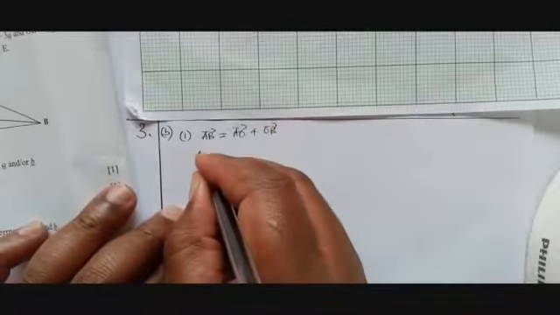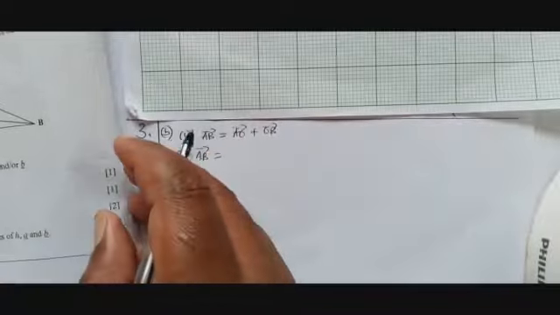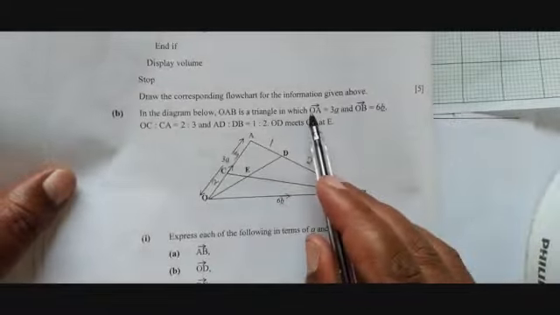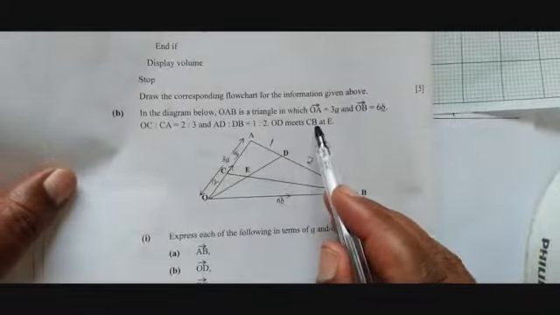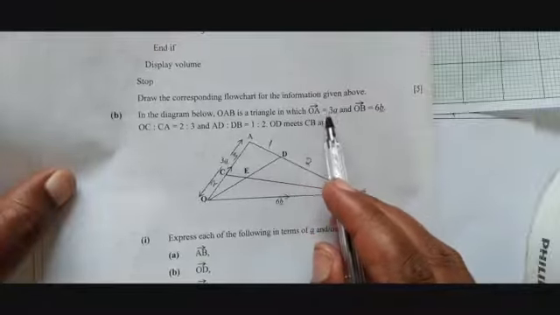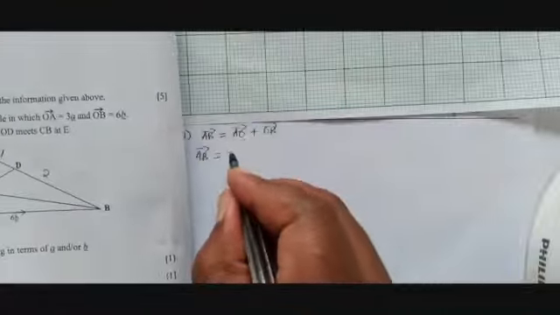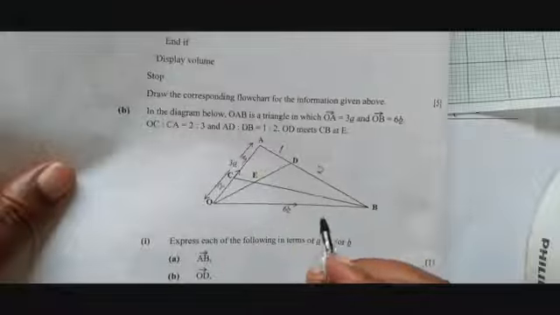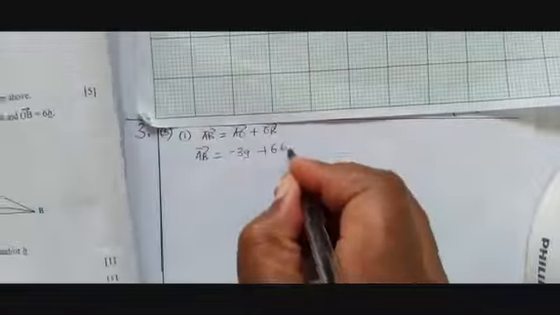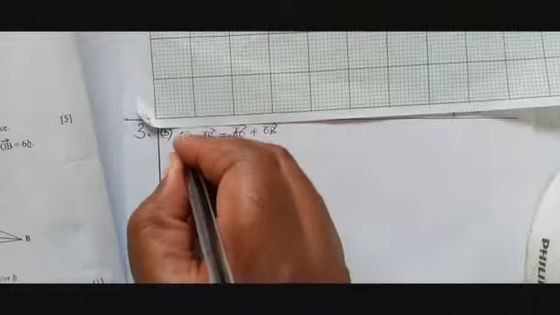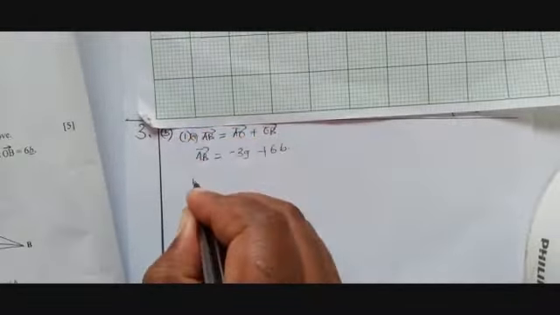So AB is equal to, when we talk about AO, this is the OA. So AO is opposite to OA. Hence we introduce a negative. So meaning that negative OA is negative 3A plus OB is 6B. Okay, and that is your answer. Take note, this is A, B.